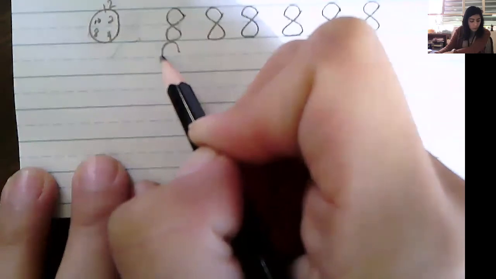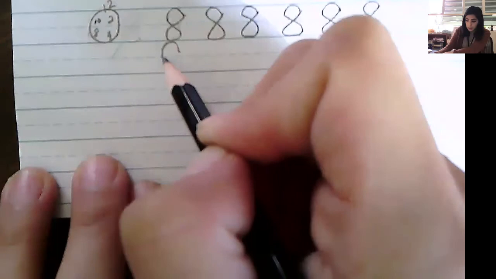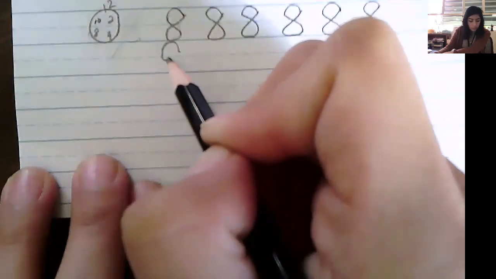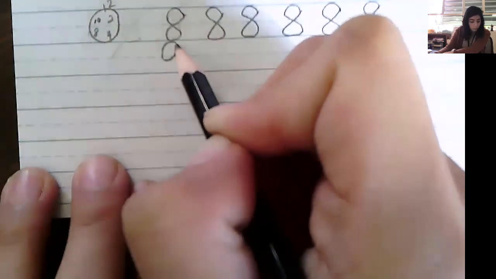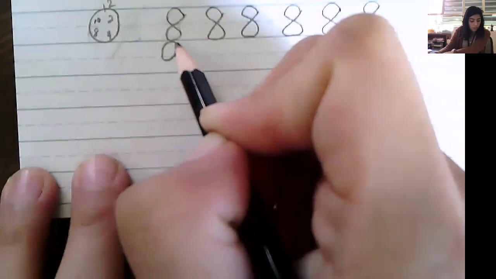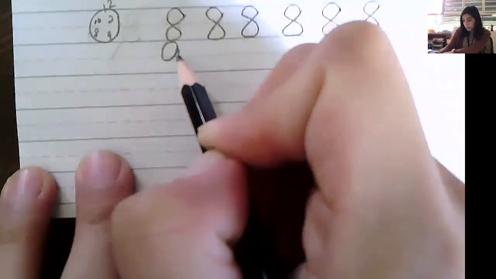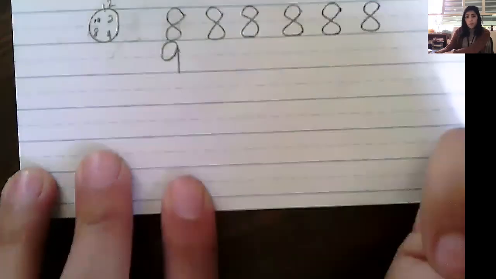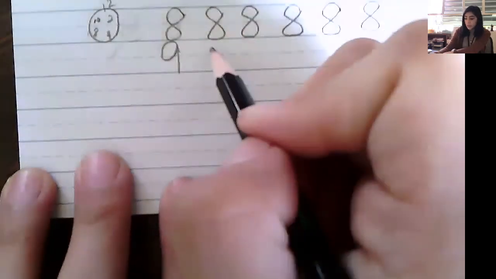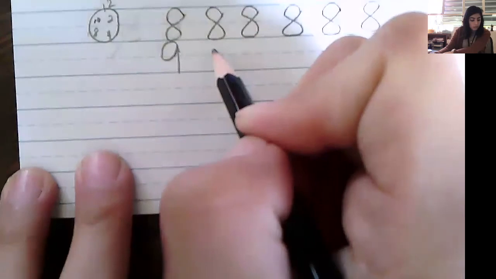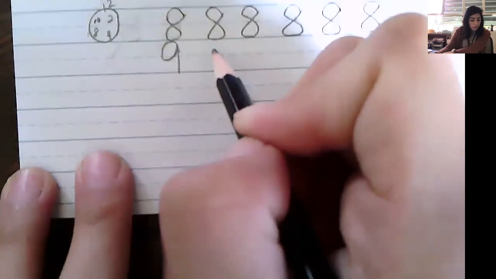Okay, curve around to 6 and pull up to 2. Without lifting the pencil, pull a line straight down past 4, down to the baseline. Let's try again. Start at 2 on the clock.